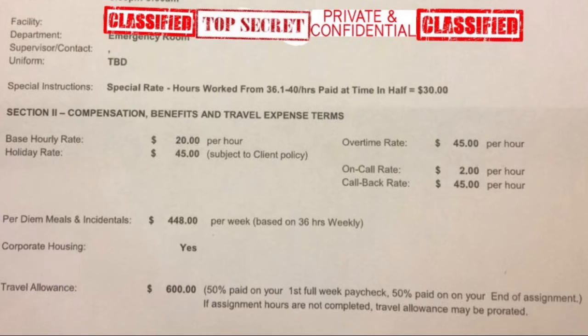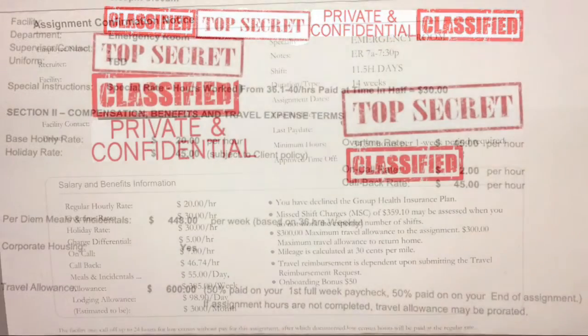And then on the bottom, you'll see the travel allowance, the last thing. This particular agency gave $600 no matter how far you were going. They give you half and half, so $300 when you get there, and then upon completion of the assignment, they'll give you the extra $300 at the end. That does not matter how far or how close you are going, which some agencies do differently, which we'll take a look at on the next contract.